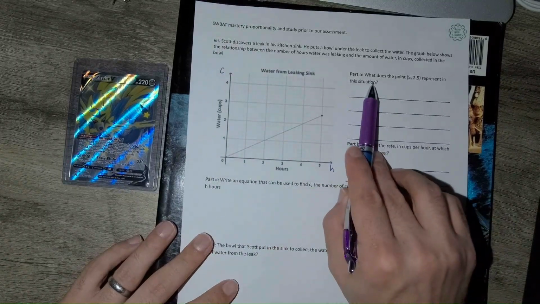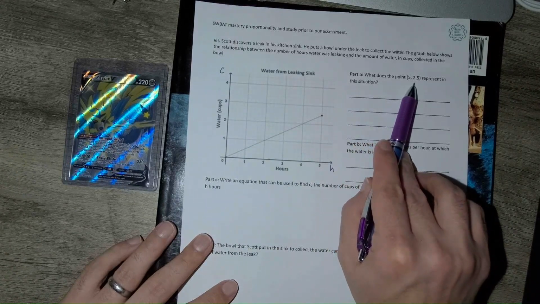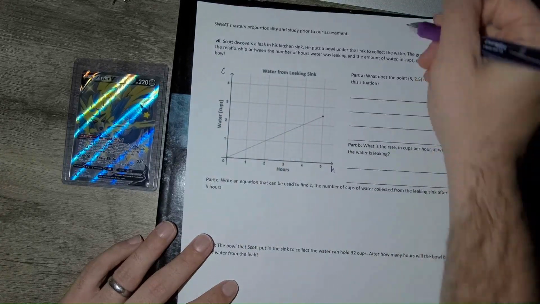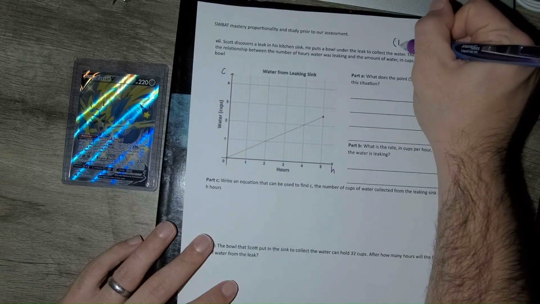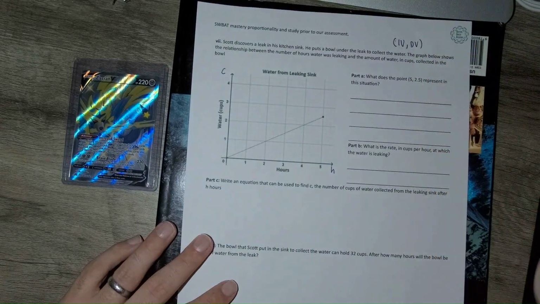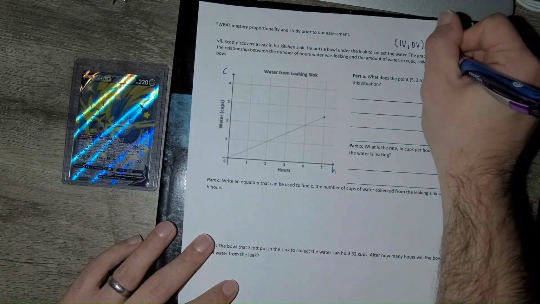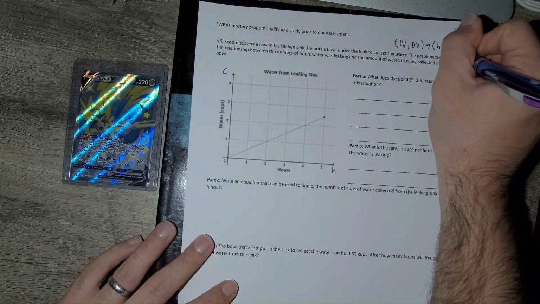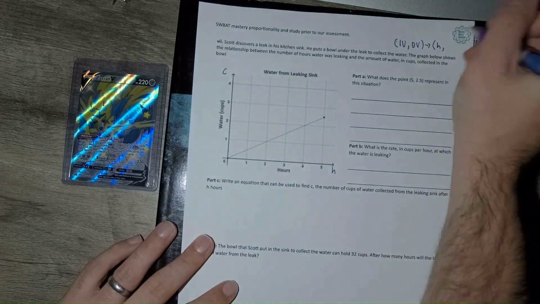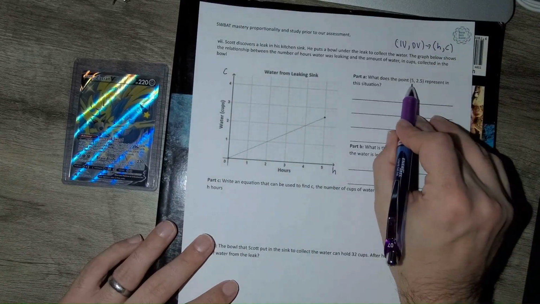And so here it wants to know, what does the point 5, 2 and 5/10 represent in this situation? What we need to remember is that points are always written as our independent variable, our dependent variable. So in this problem, our independent variable is hours. So we would write this point as hours, our dependent variable, which would be C. And so here we have 5 hours.